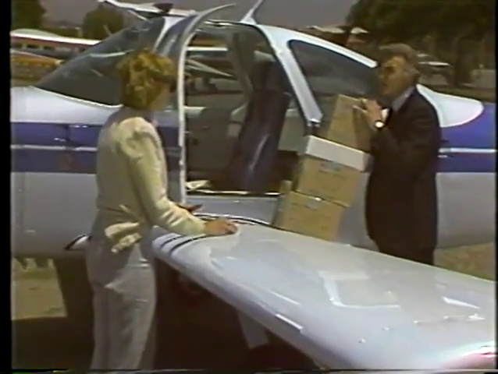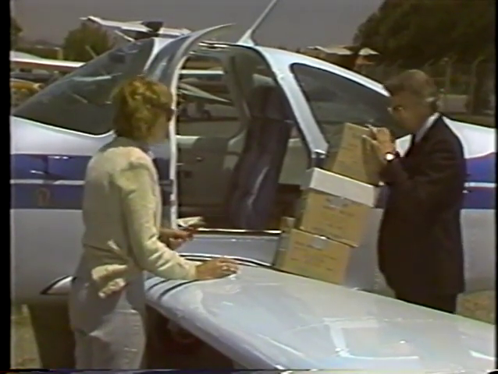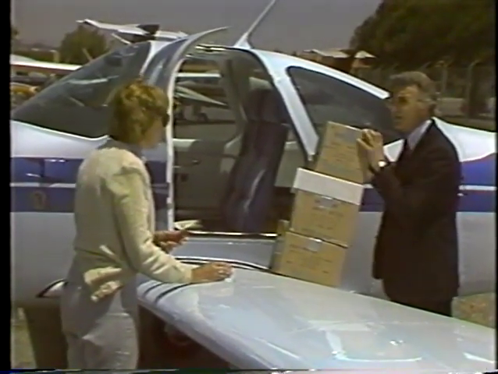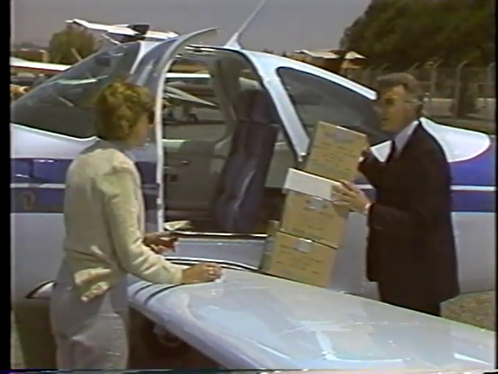I thought as long as we had the extra room, I'd take a few more samples. Well, it's not the room that's the problem, it's the balance. Well, they don't weigh much. No, but it will affect the airplane's balance. I don't understand how just a few more pounds will make any difference.